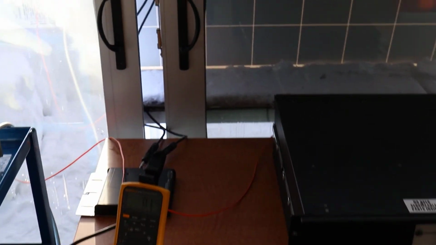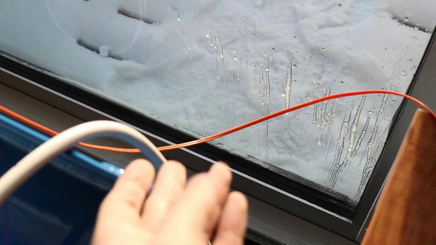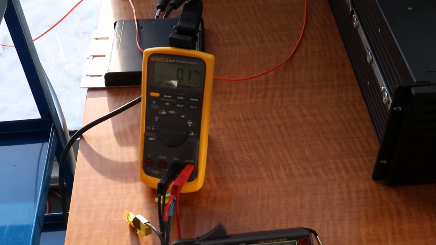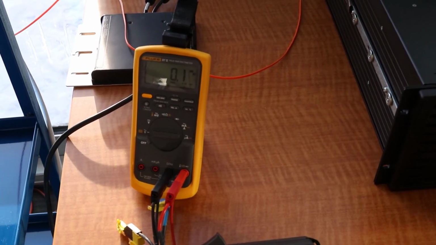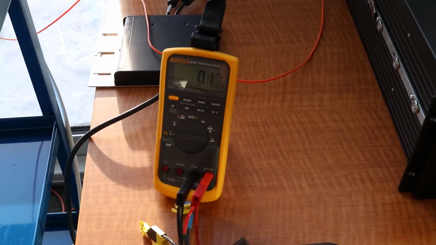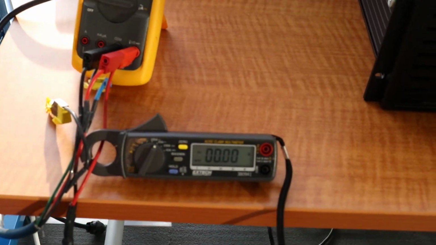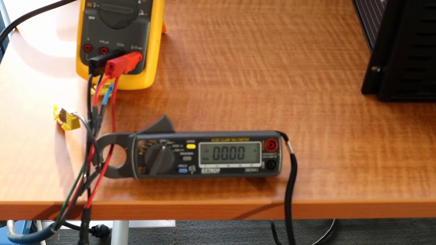Okay, so if we look at the output of the amplifier, we follow that cable down, and we can see that that cable connects into this multimeter here. So we're going to be using this multimeter to monitor the voltage output from the SPS amplifier. And we also have another meter here that we're going to be using to monitor the current.